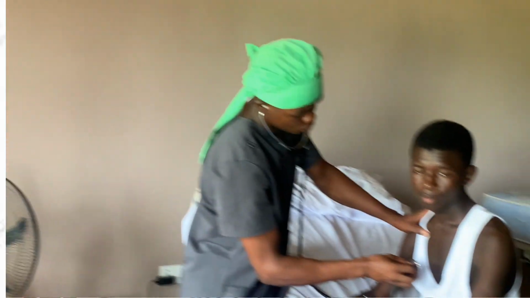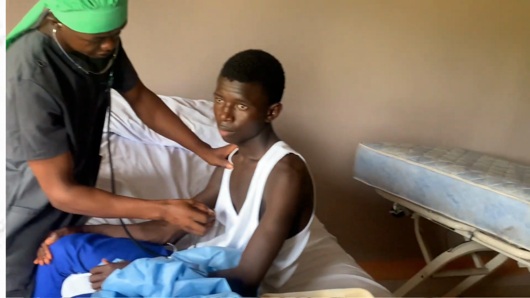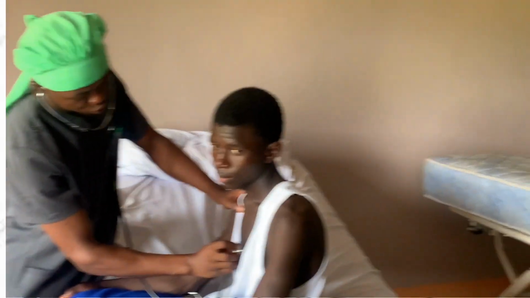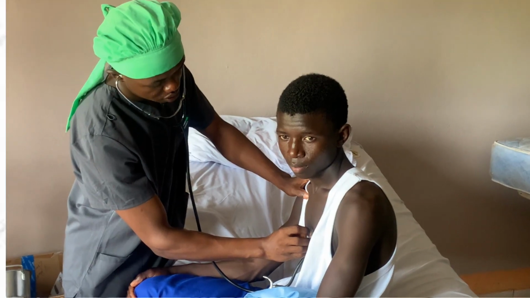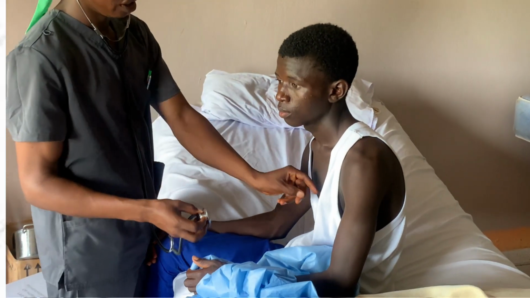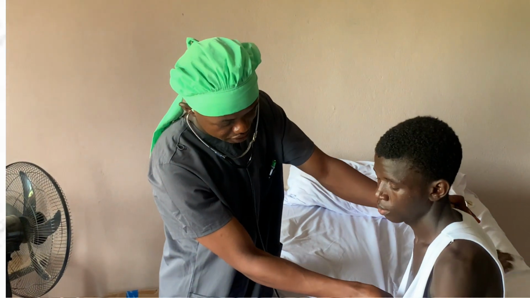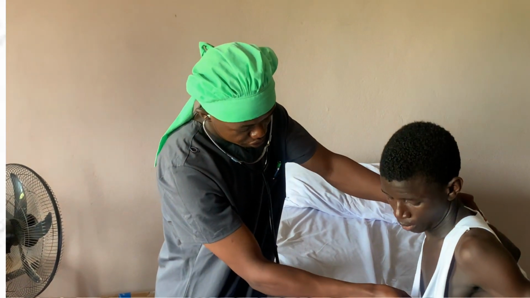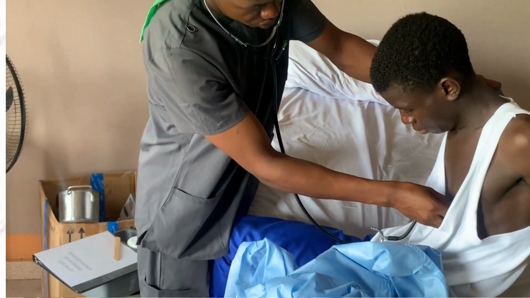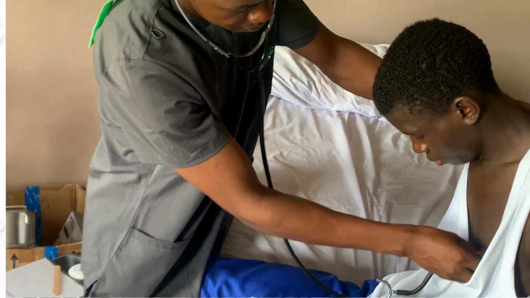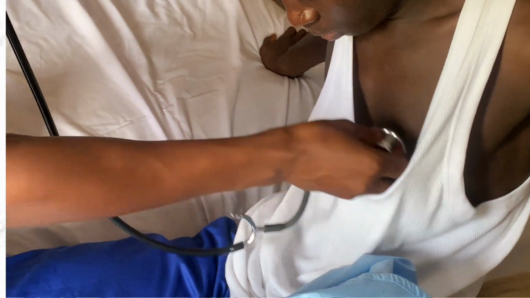On the fourth or fifth intercostal space, we can assess the tricuspid sound. And finally, we get the mitral sound, where we get the apex at the mid-clavicular line at the 6th intercostal space. Yes, you can hear it.